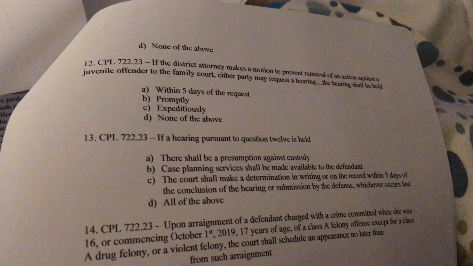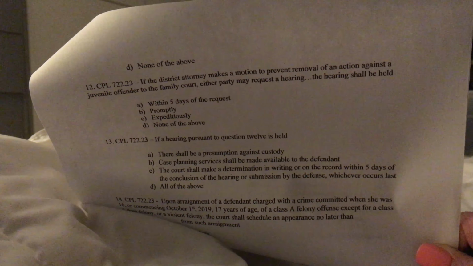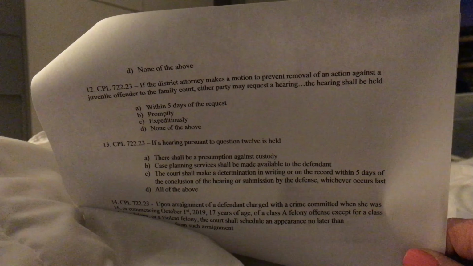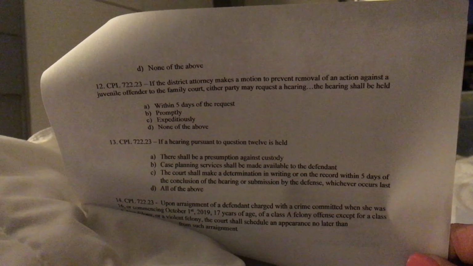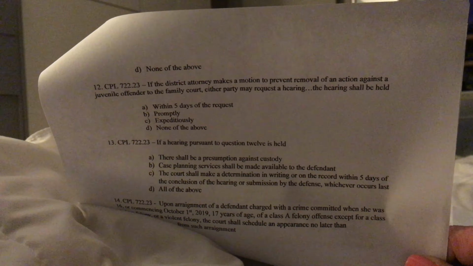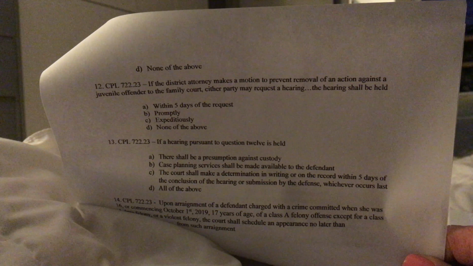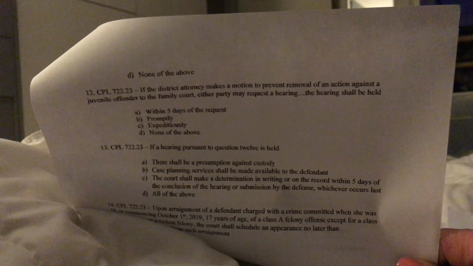722.23. 12. If the district attorney makes a motion to prevent removal of an action against an adolescent offender to the family court, either party may request a hearing. The hearing shall be held expeditiously. Now, that was a mistake on this test. It's supposed to say adolescent offender because you're in 722.23, and the motion to prevent removal is only about the adolescent offenders. So that is a mistake.